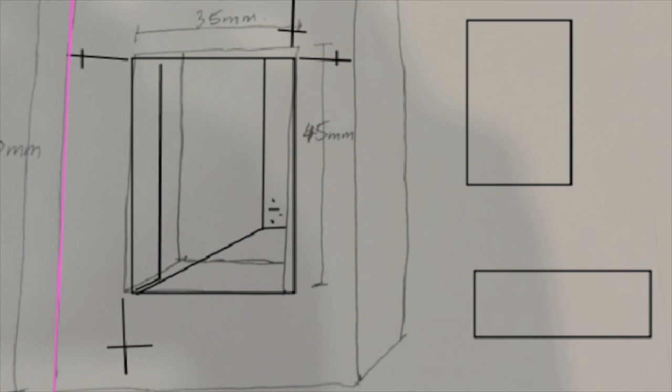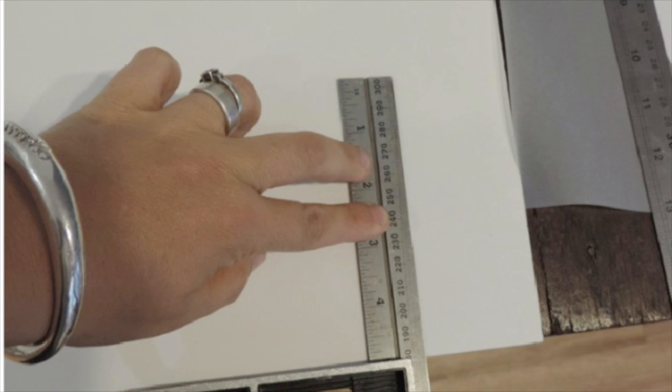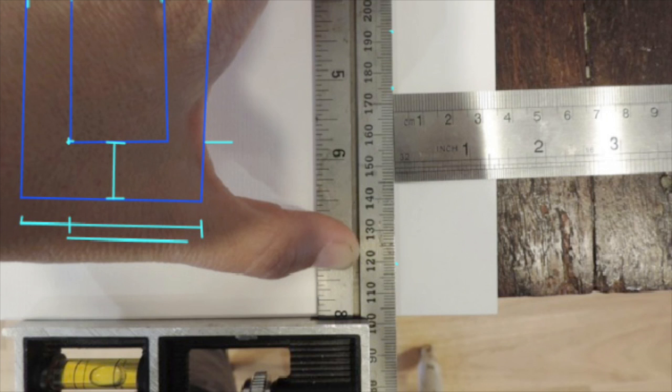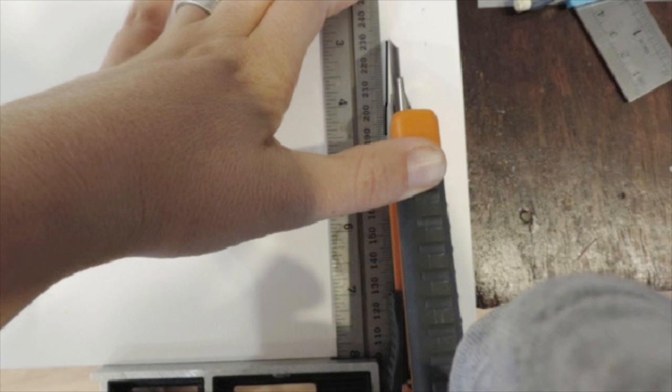So first of all, you might draw your dimensions out, and you can do this in several different ways. And then make sure that you have a very square edge when you're measuring and cutting. That's a good idea, to measure quite clearly before you cut.